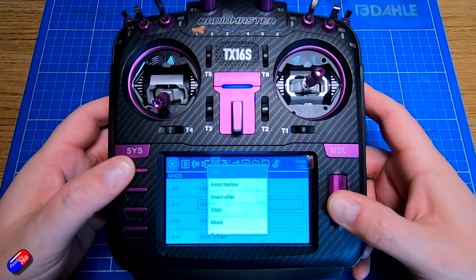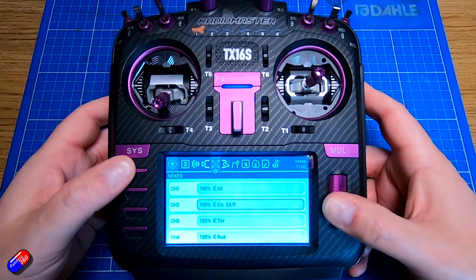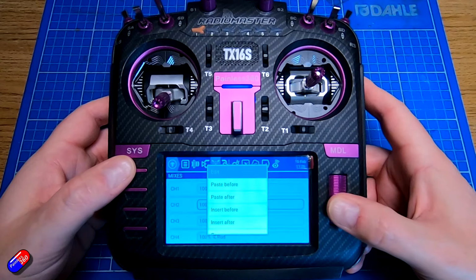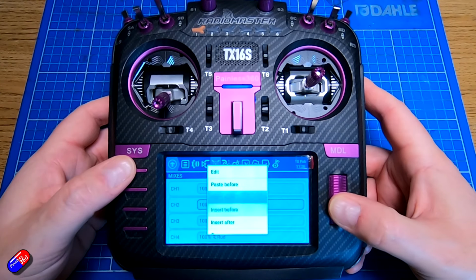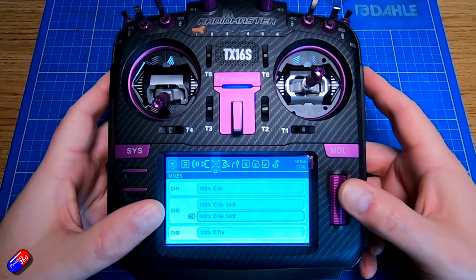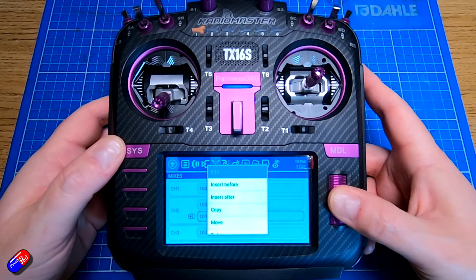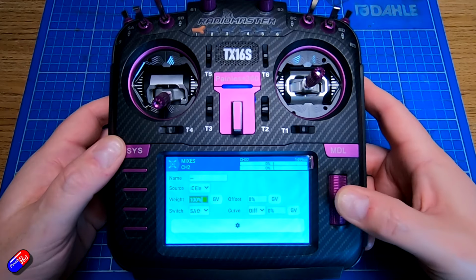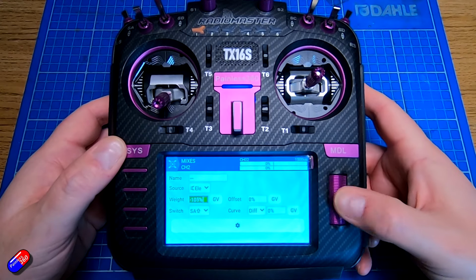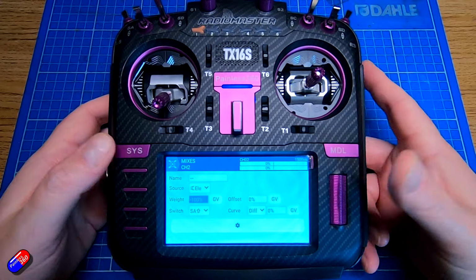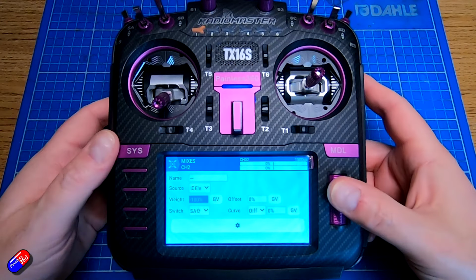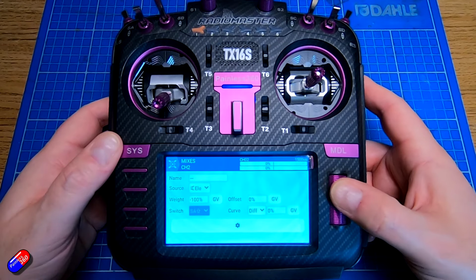So let's edit out of that. Press and hold enter, and we will copy that line. And we'll say paste after. There we go. So now we have two of them. We're going to select the second one, hit enter and press edit. This time we're going to change the weight to -100. And again, this is how you do dual rates, really. This is the same process. And we're going to select the switch.